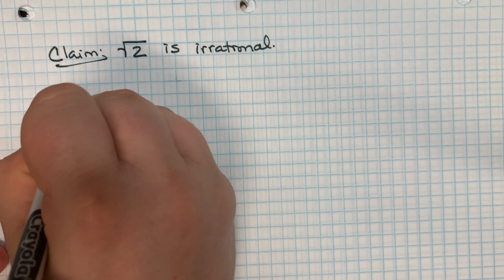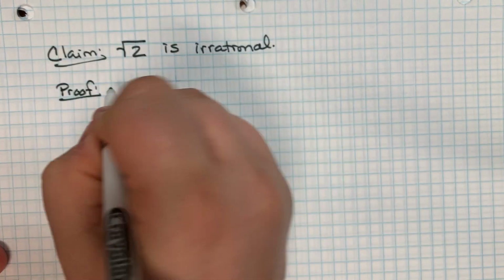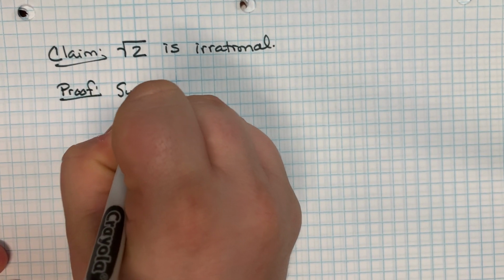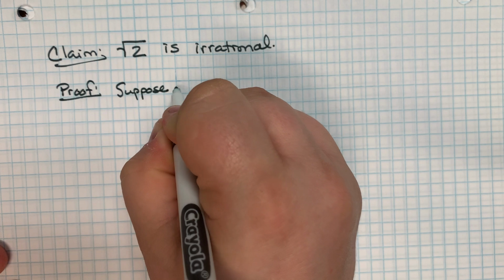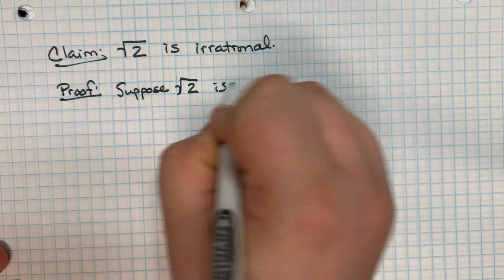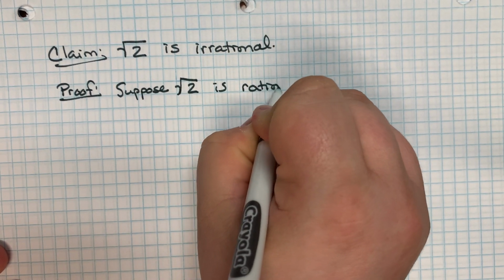So to prove this, suppose the opposite. Suppose the square root of 2 is rational.